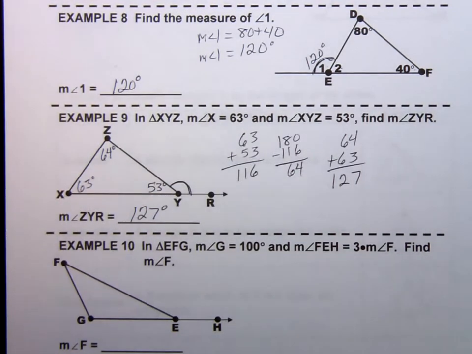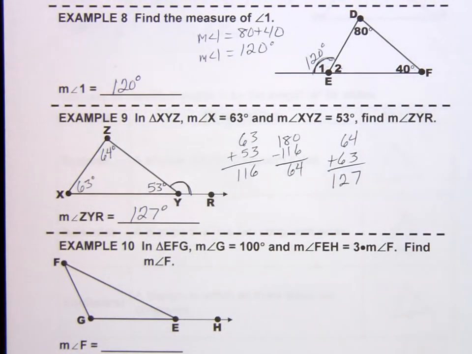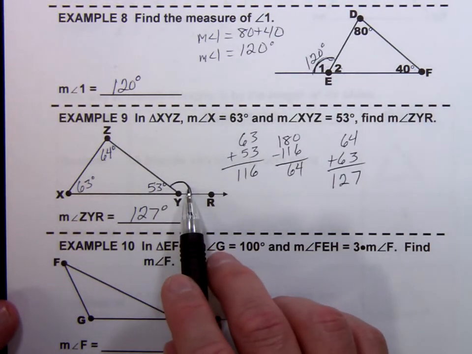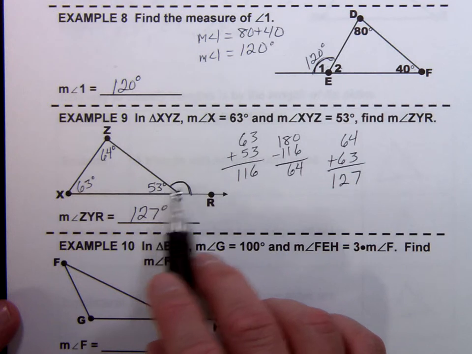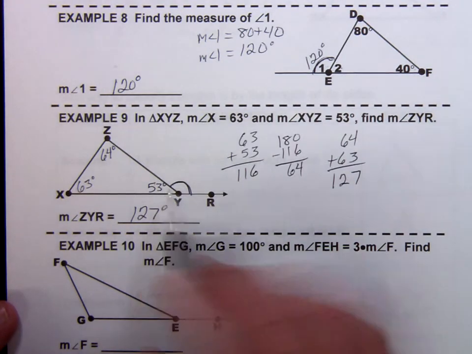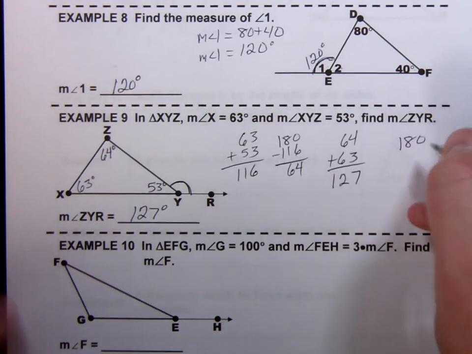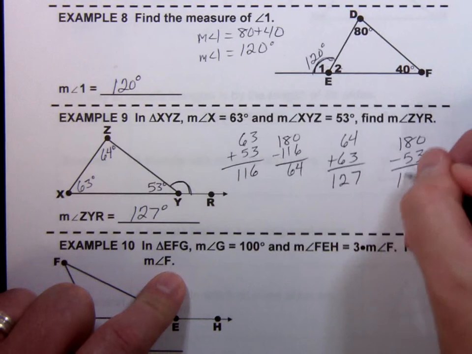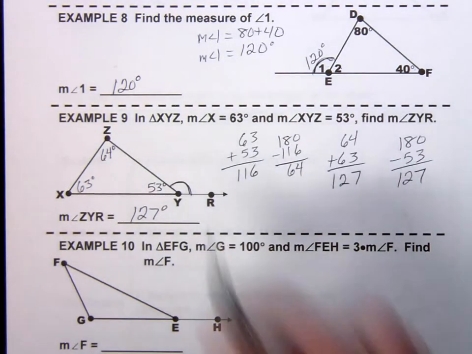Now, we could have done this problem without that new information that we just learned today, though. But just to show you that it works the same, these 2 angles are a linear pair. Hopefully you recognize that because we've dealt with linear pairs multiple times. And the 2 angles in a linear pair are always supplementary. They always add up to 180. So, if this angle is 53 degrees, I can subtract that from 180 and find out that this angle is 127 degrees.